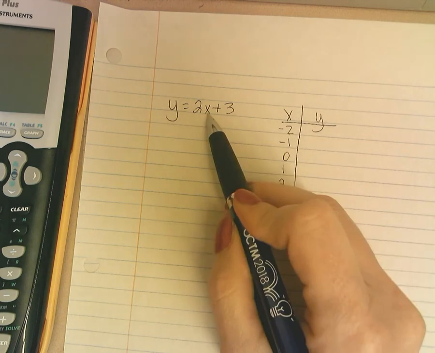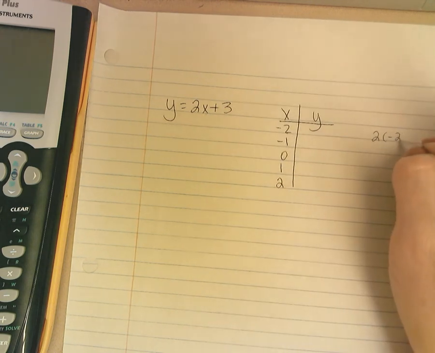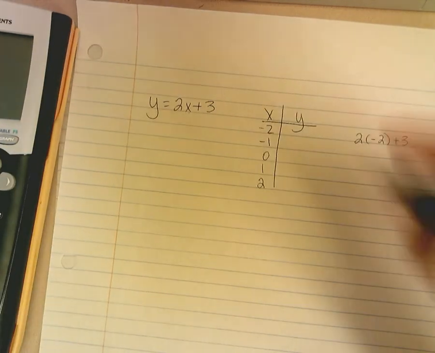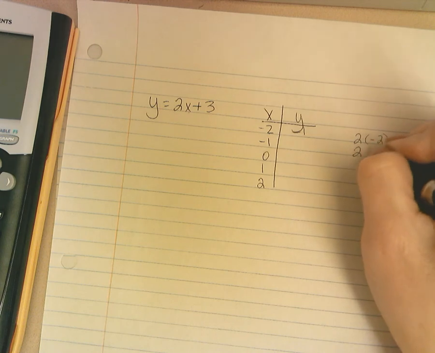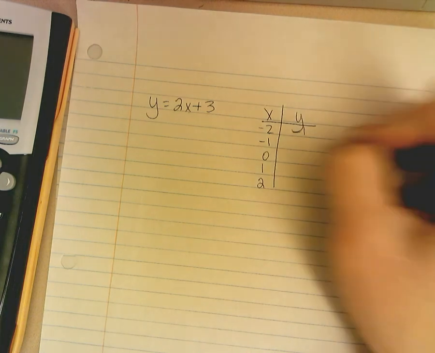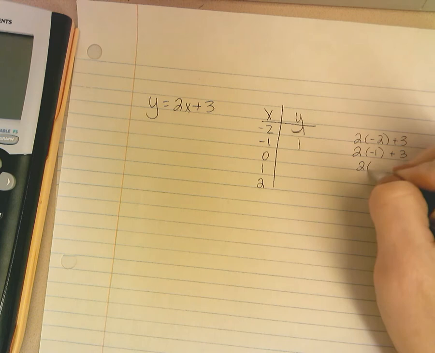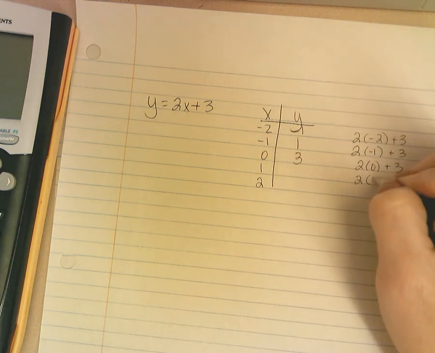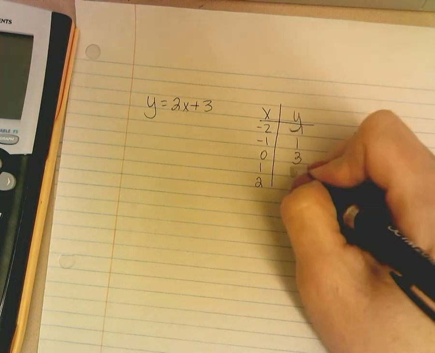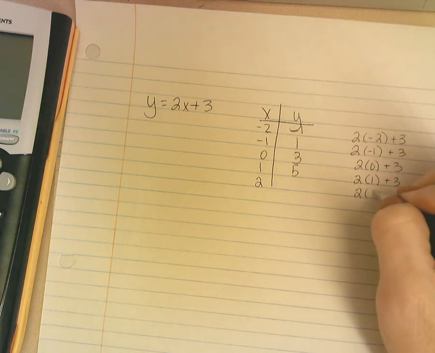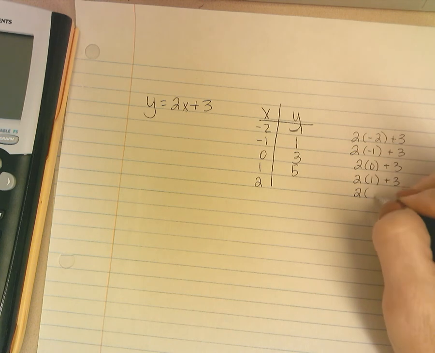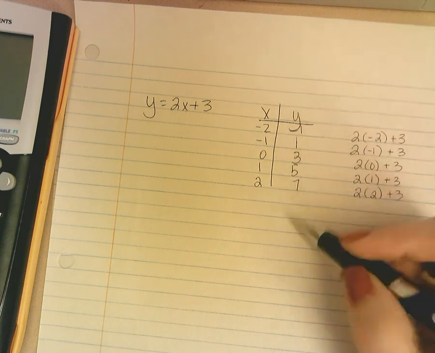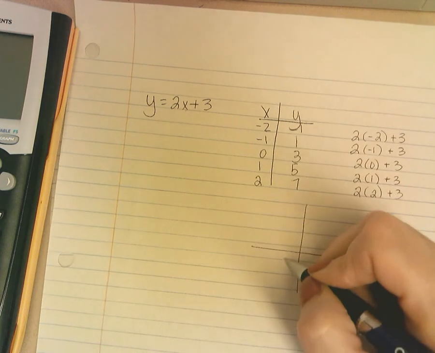So when I plug in -2 for x, I'm just going to write it off to the side over here. I get 2 times -2 plus 3, that's -1. When I plug in -1 for x, I get +1. When I plug in 0 for x, I get 3. Plug in 1 for x, I get 5. And when I plug in 2 for x, I get 7. So we taught you to take those points and plot those points.